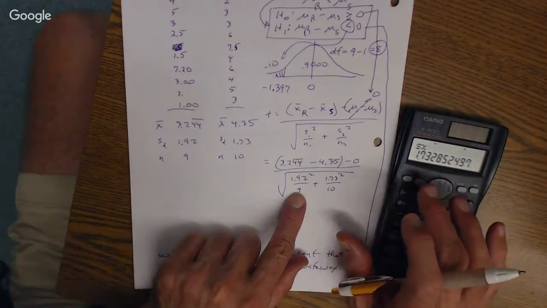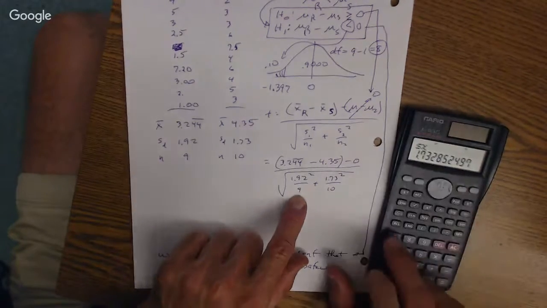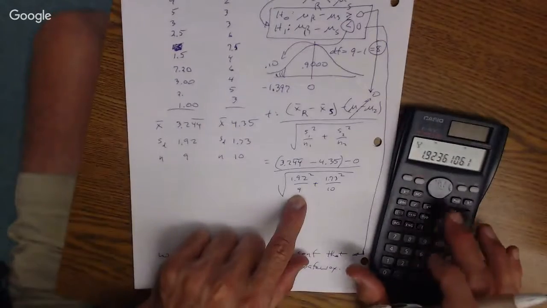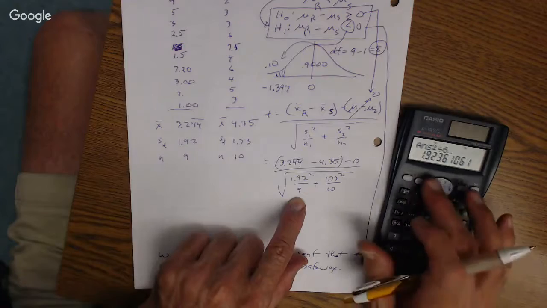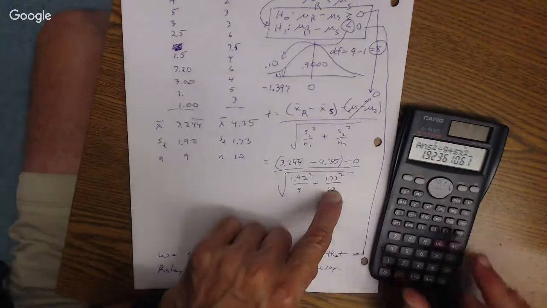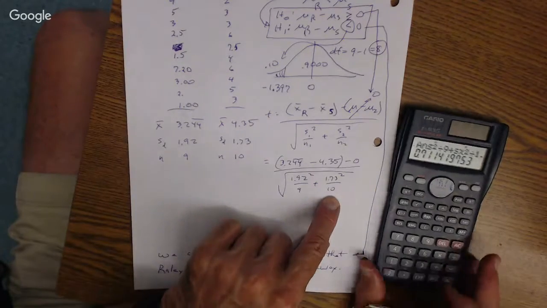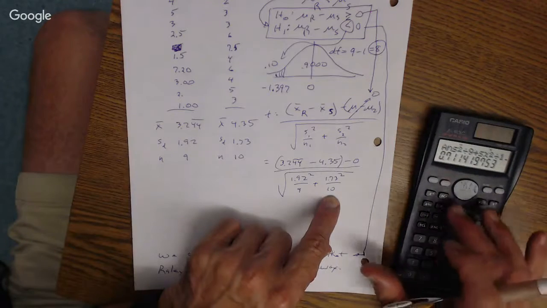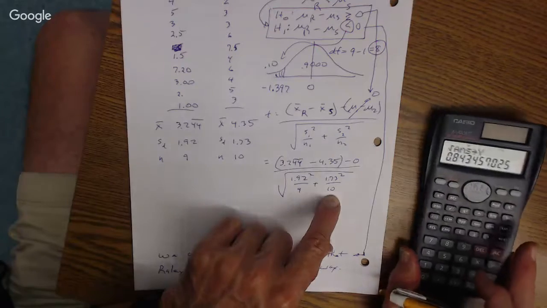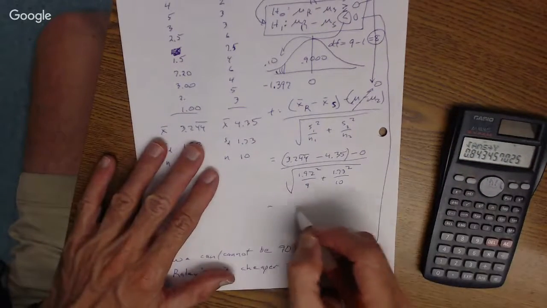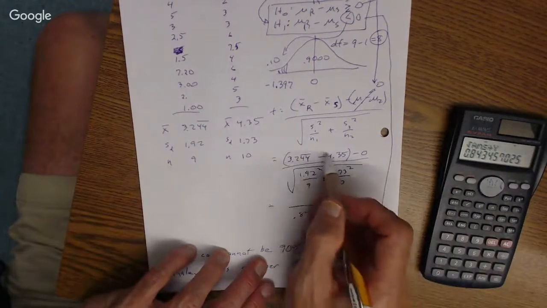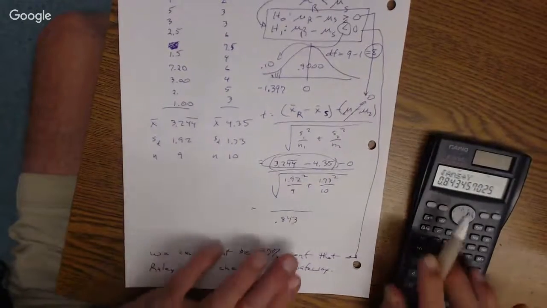So this was stored. Recall y is 1.92. I'm going to square it and divide by 9, plus the other standard deviation squared and divided by 10. Then that turns out to be 0.711. I'm going to take the square root of that, and I'm going to put that answer in memory. And that turns out to be 0.843. So our denominator here is going to be 0.843. The numerator, let's figure out what that is now.